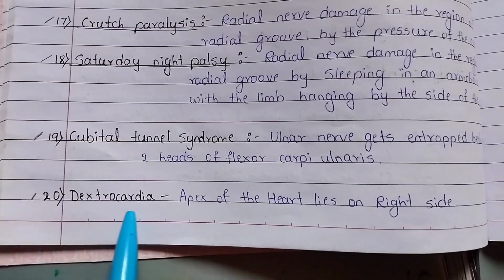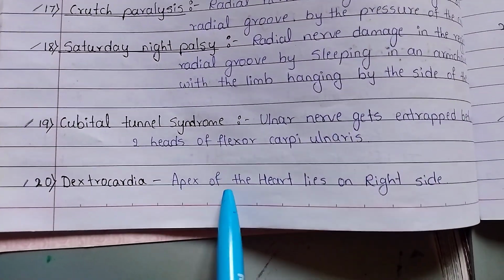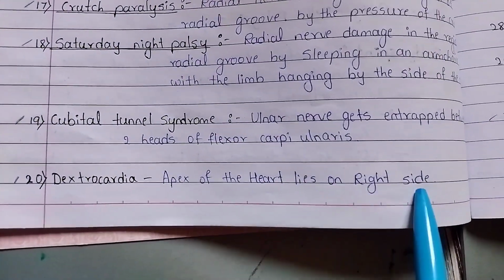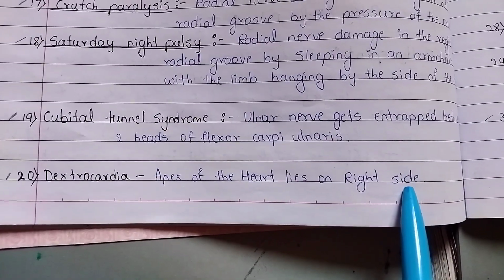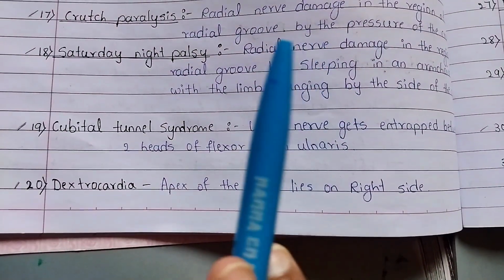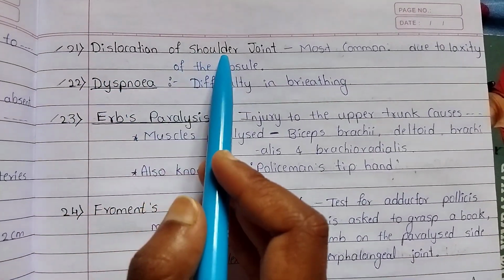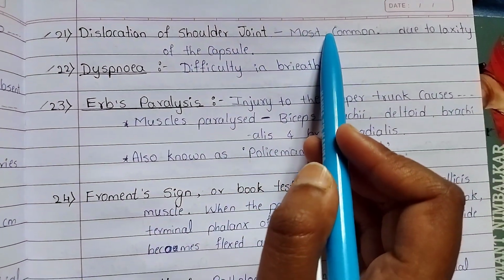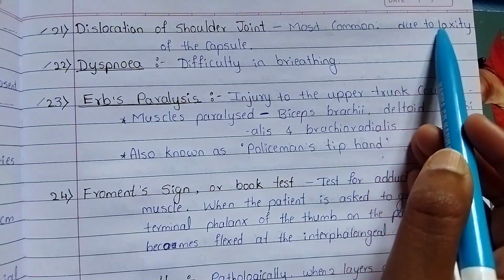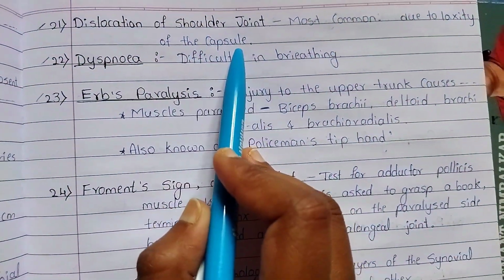Next, dextrocardia. It is when the apex of the heart lies on the right side. It may occur in a condition called situs inversus. Next, dislocation of the shoulder joint. It is the most common and it is due to laxity of the capsule.